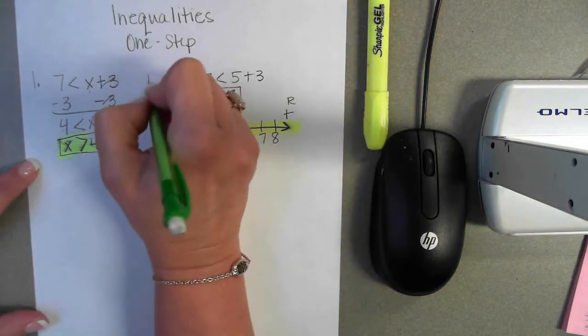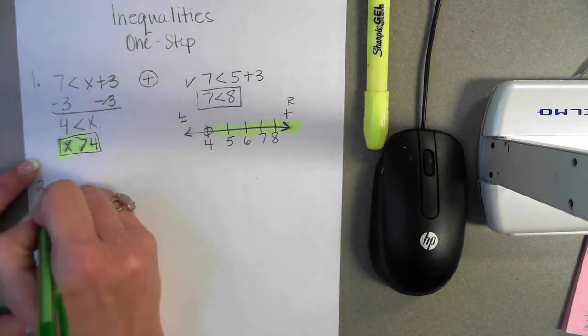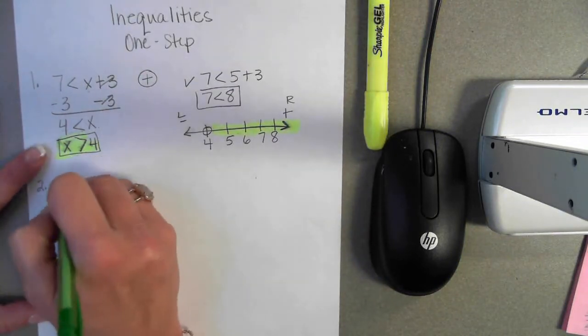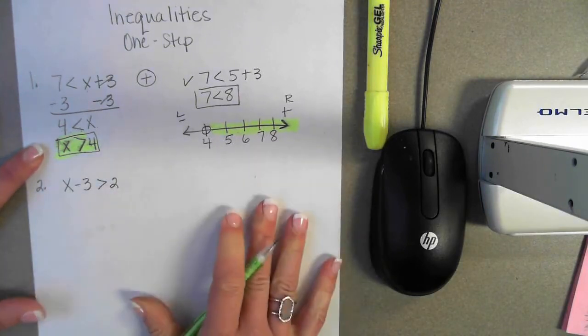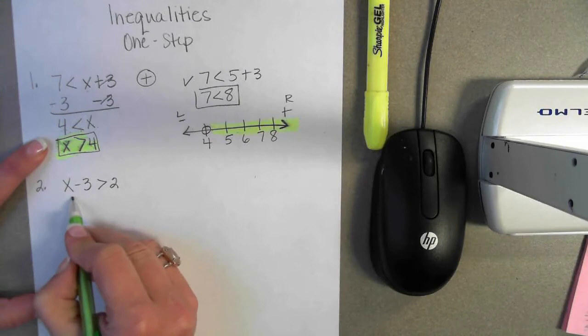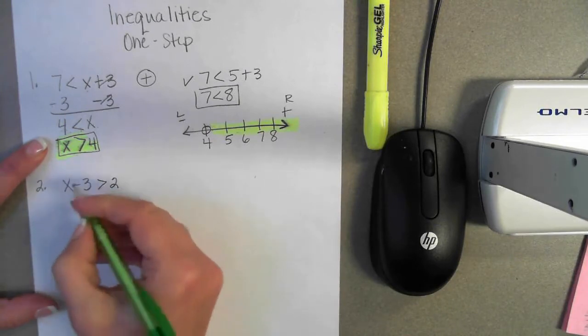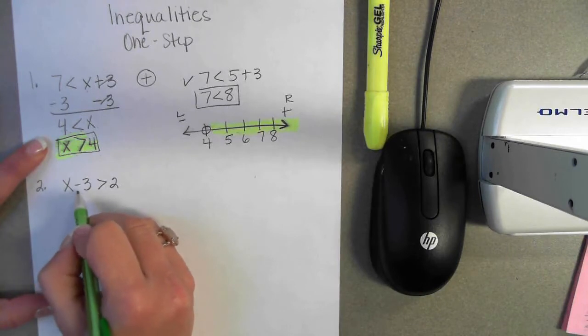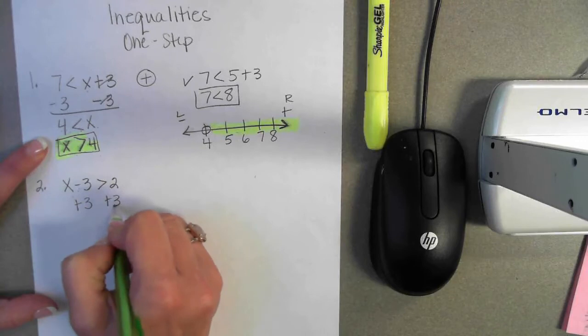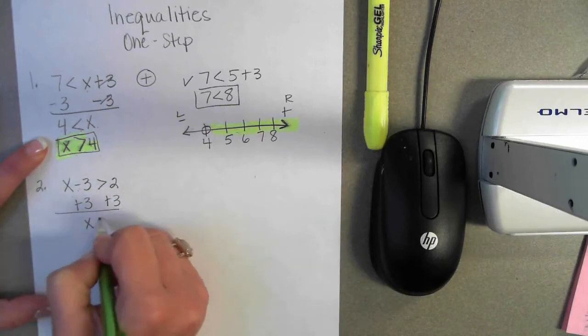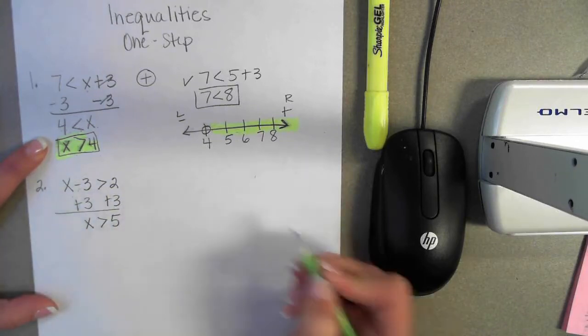All right, so this was an addition problem. Now I'm going to do a subtraction problem: x minus 3 is greater than 2. We want to isolate the variable, so we're going to solve it just like equalities. The inverse operation of subtraction is addition. Whatever I do to one side, I do to the other side. So x is greater than 5.